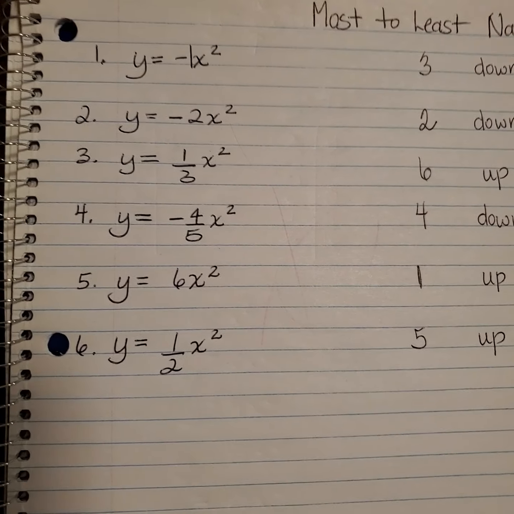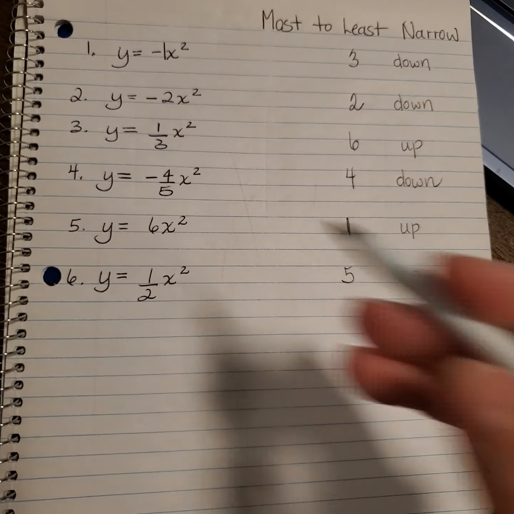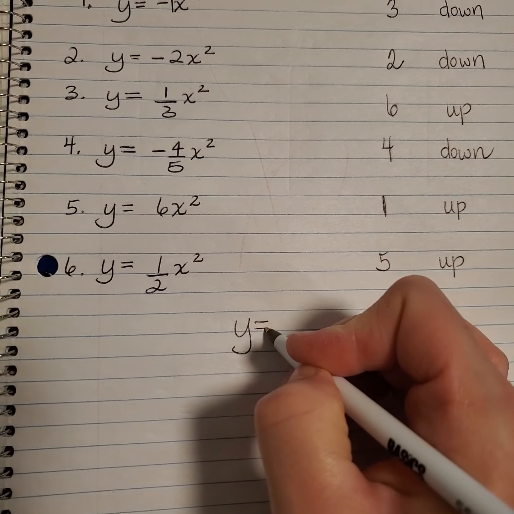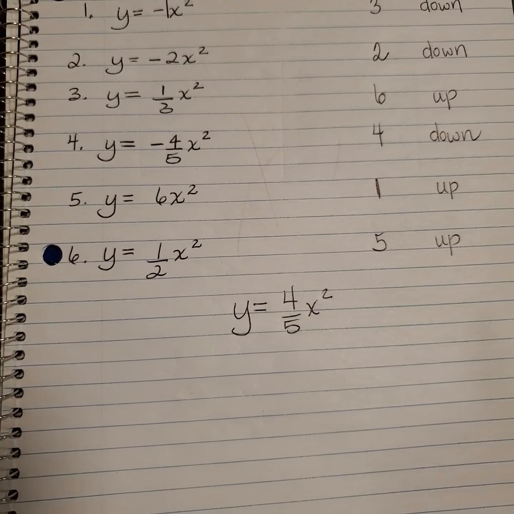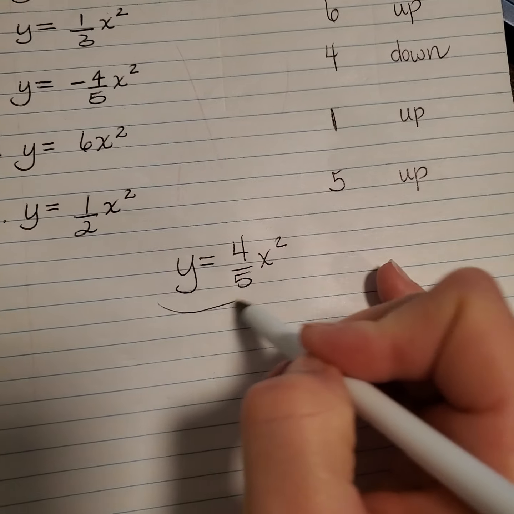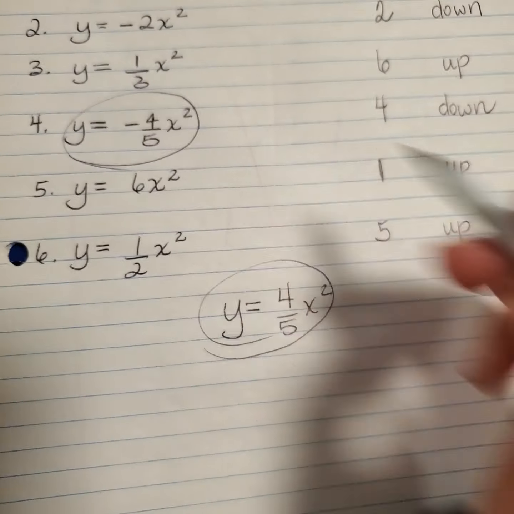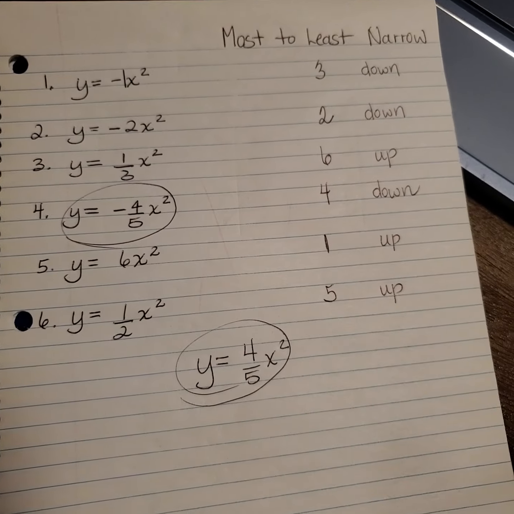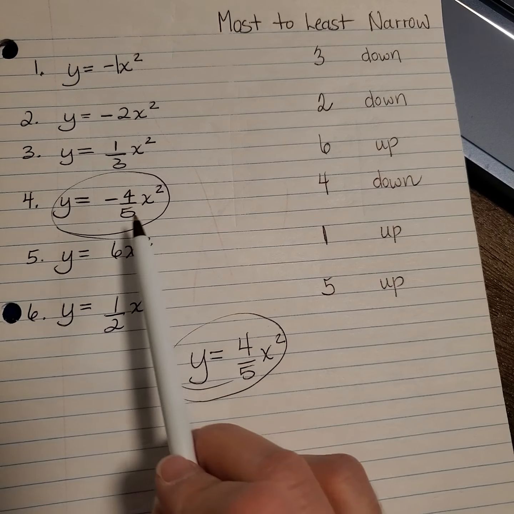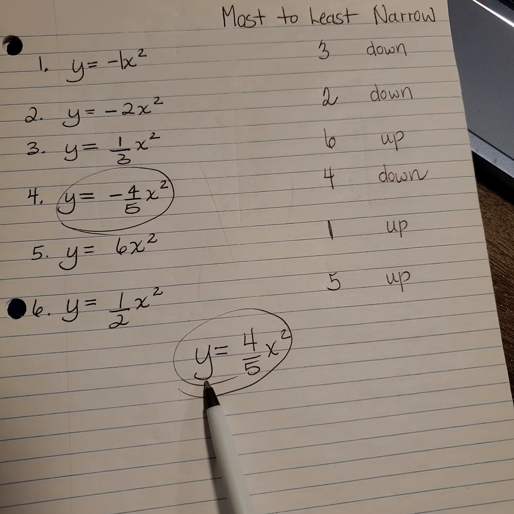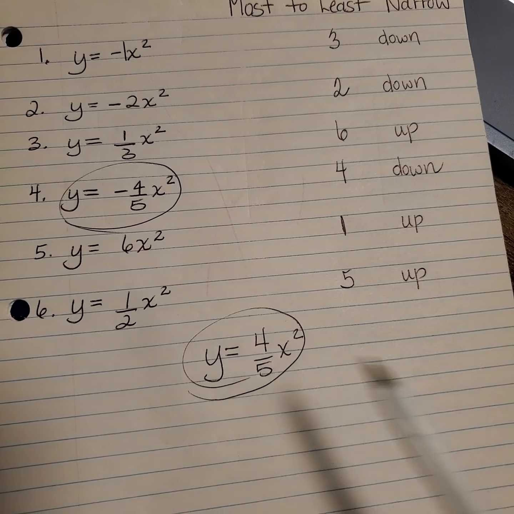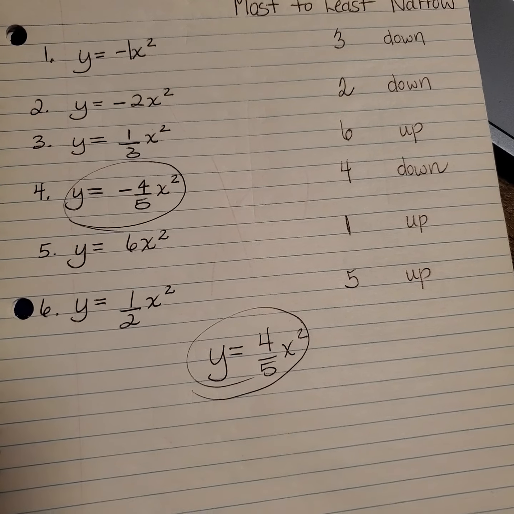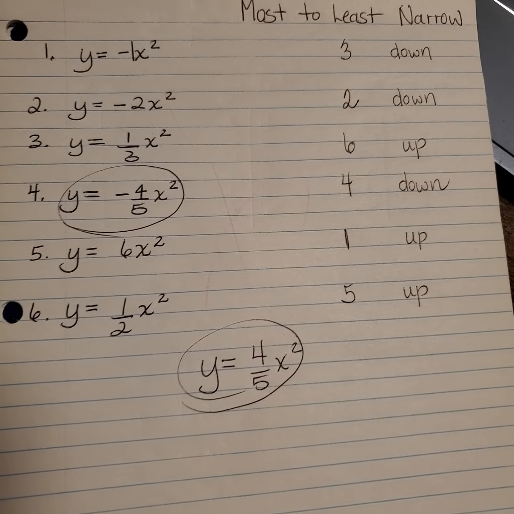So down here, okay, let's say I looked at the parabola y equals 4/5x squared, okay? This guy and this guy would be congruent. They are the same shape. I understand that this one was reflected and this one was not, but that doesn't matter. They are still the same shape because they have the same vertical compression factor, the same value of a.